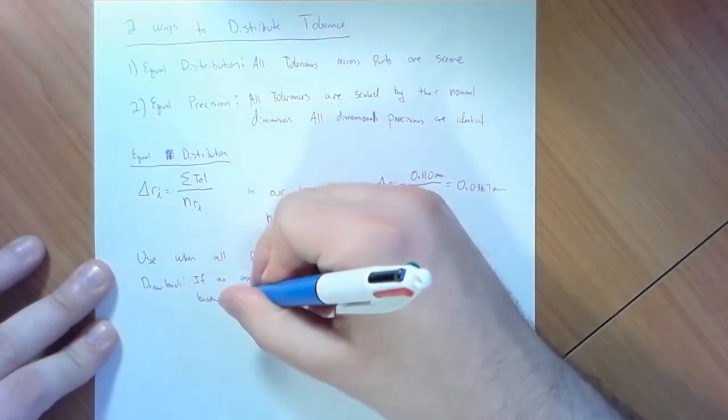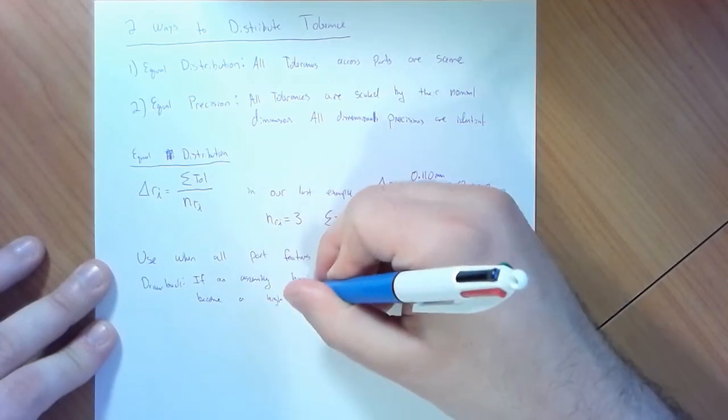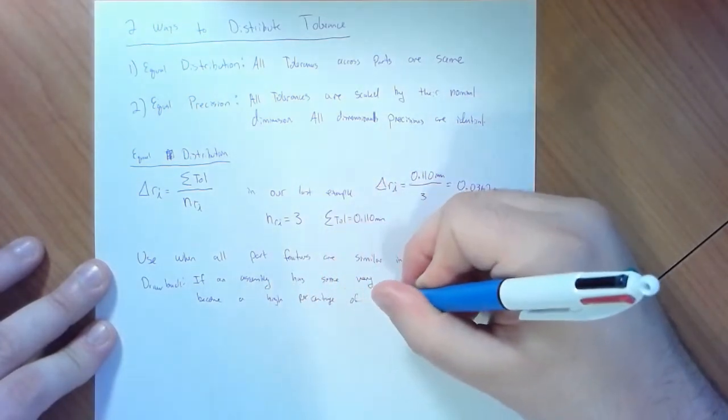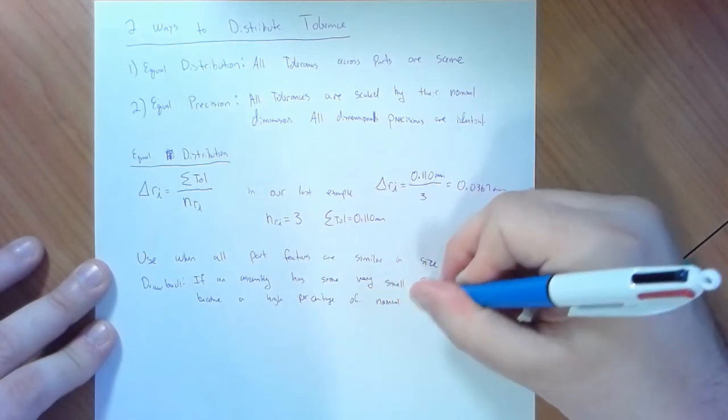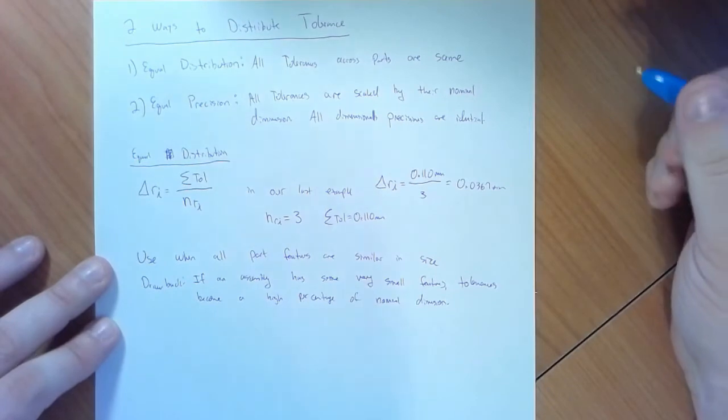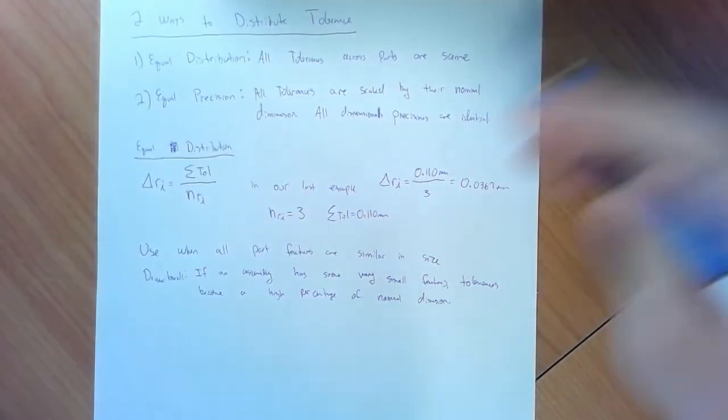You can even run into a situation in extreme cases where the tolerance is actually bigger than the nominal dimension.